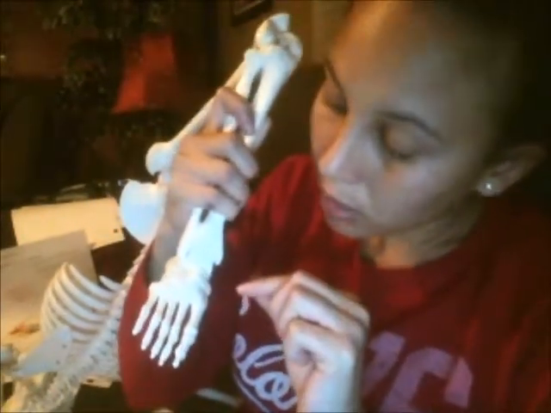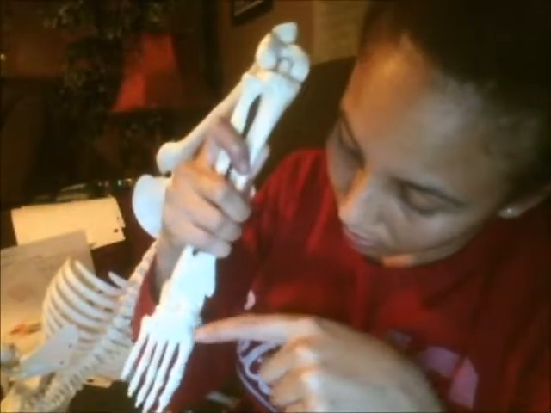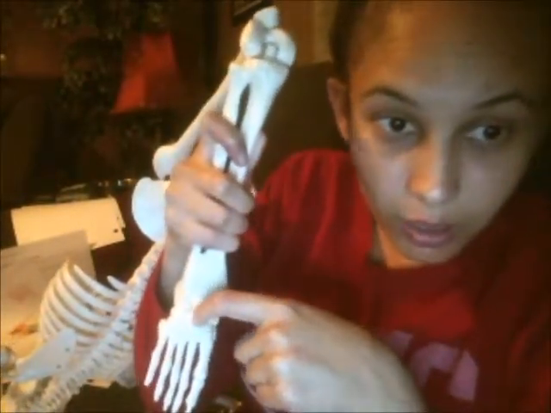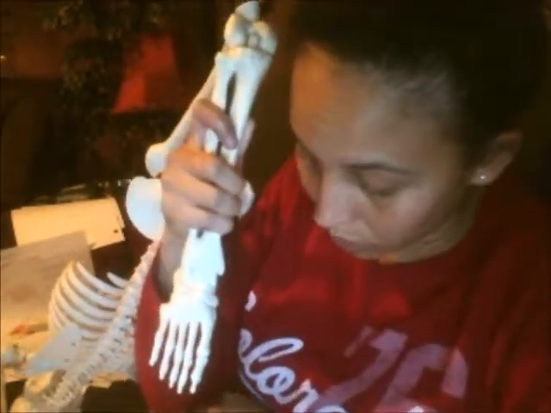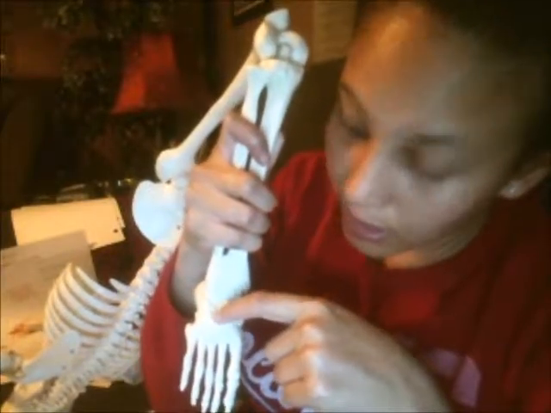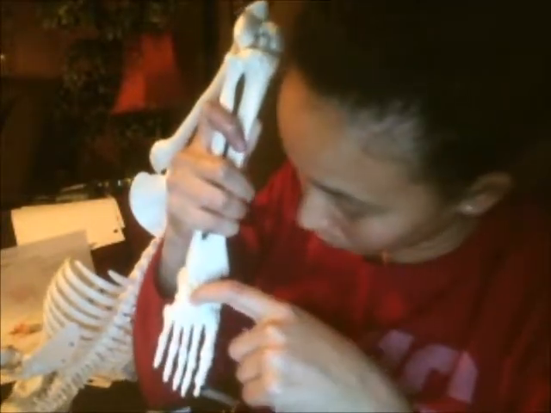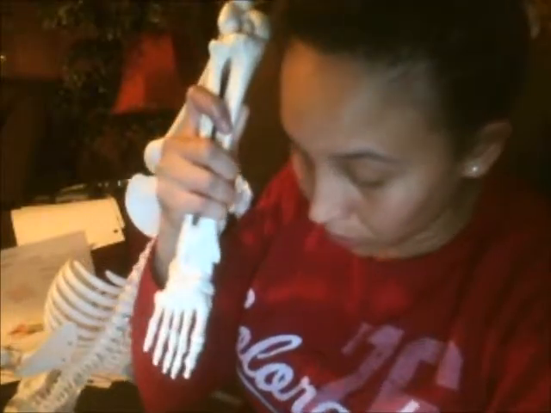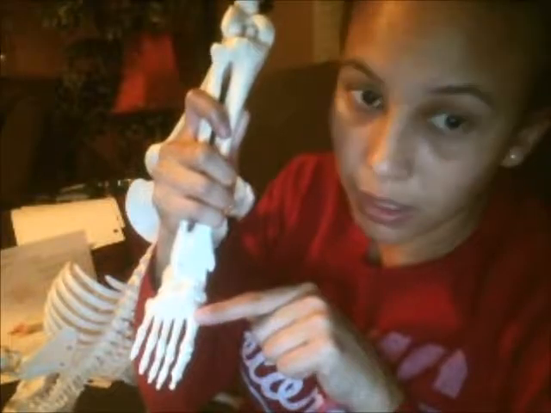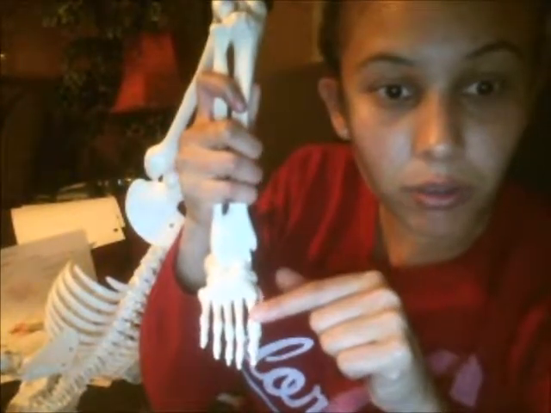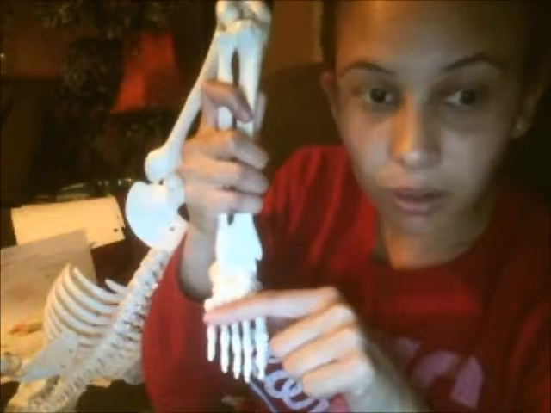The intermediate cuneiform, which would be this one here on the inside. And then we have the lateral cuneiform, which is right inside the intermediate, so a little bit more in. And then we have the medial cuneiform, which is located actually up above the intermediate and to the left. And then we have the metatarsal, which is this area of the toes here, of the foot here.